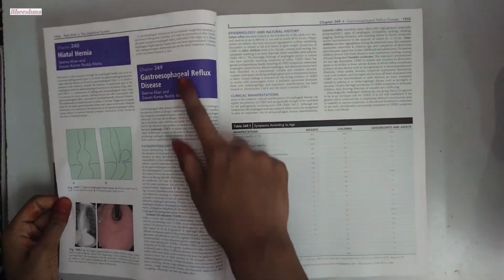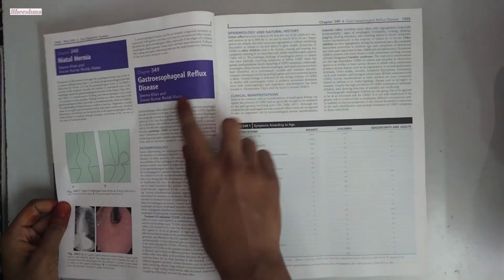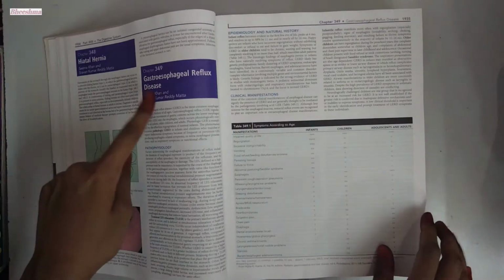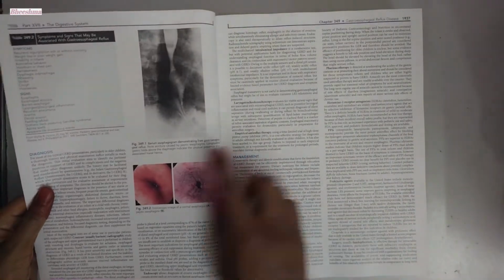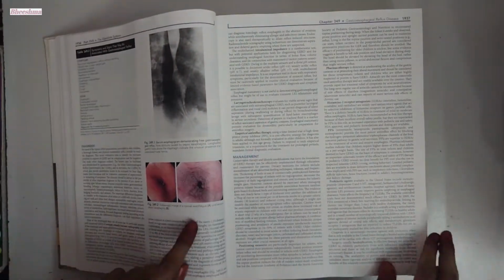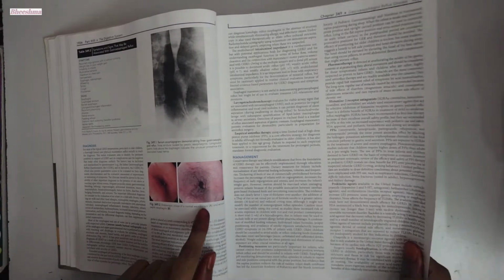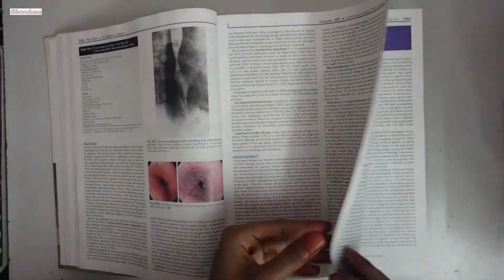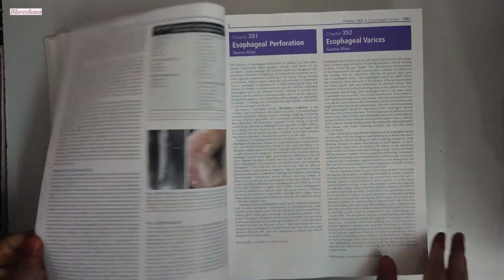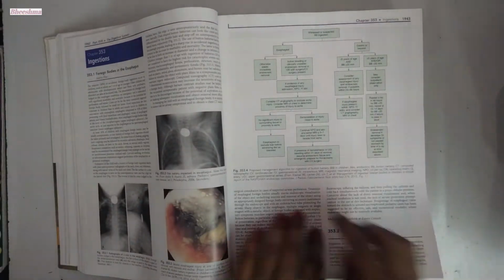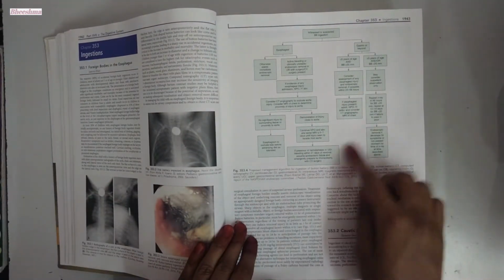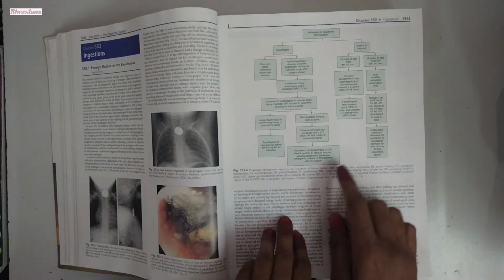Then hiatal hernia, next chapter, that is gastroesophageal reflux disease: main pathophysiology, epidemiology, clinical manifestation and symptoms according to age. Then about diagnosis, endoscopic, how the normal esophagus looks in an endoscopic image. Then about esophageal perforation, esophageal varices. Then the flow chart, the algorithm for ingestion of a button battery in children.